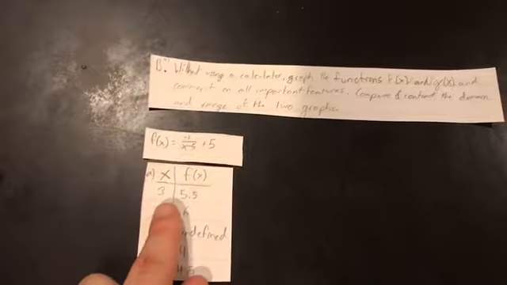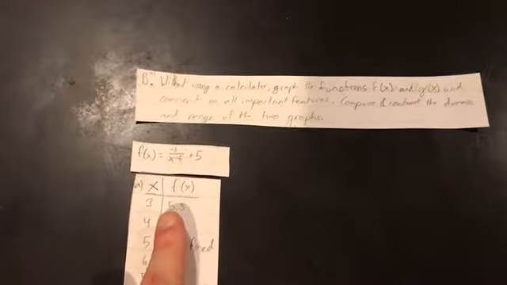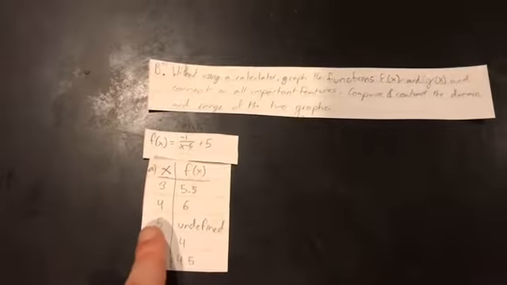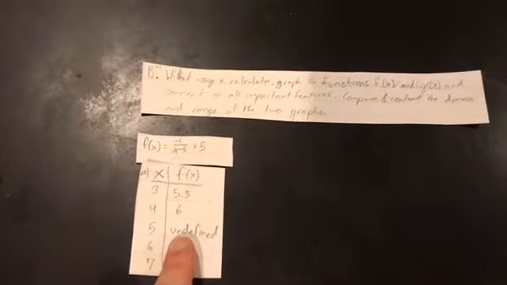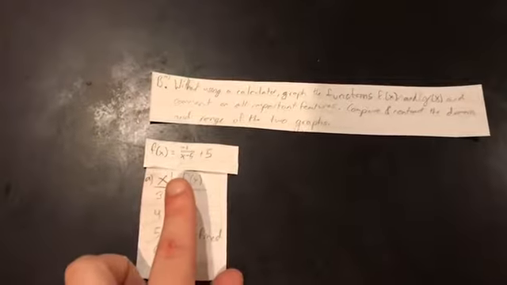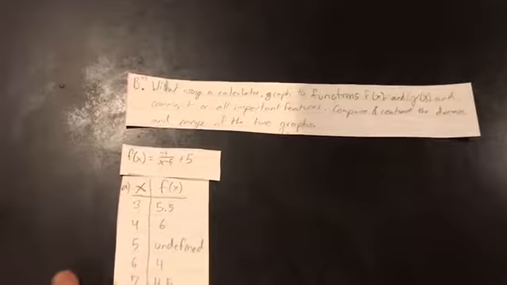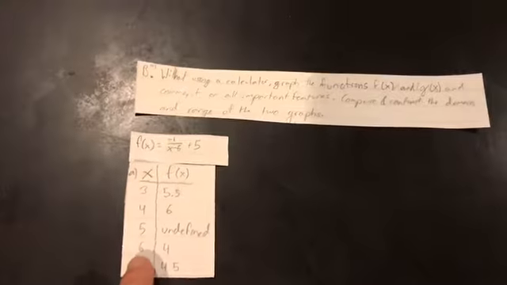So to start, you would create a table. And for f of x, the table would look like this. When x is 3, f of x equals 5.5. When x equals 4, f of x equals 6. When x equals 5, f of x is undefined because you'd have negative 1 over 0, because 5 minus 5 is 0, and any number divided by 0 is undefined. When you plug in 6 for x, you get 4, and when you plug in 7, you get 4.5.